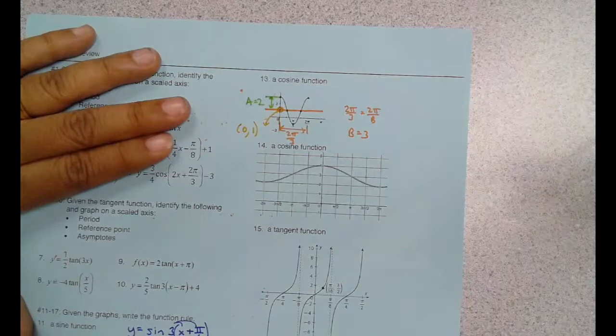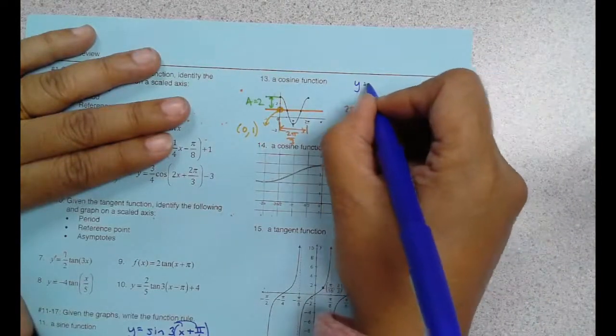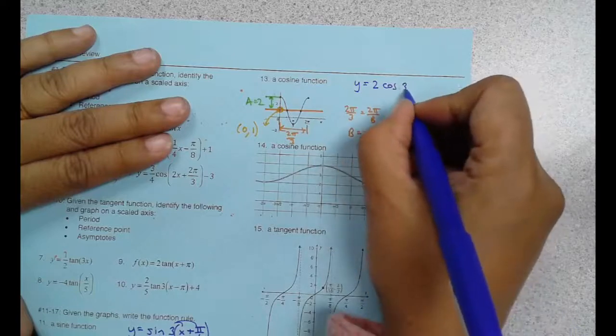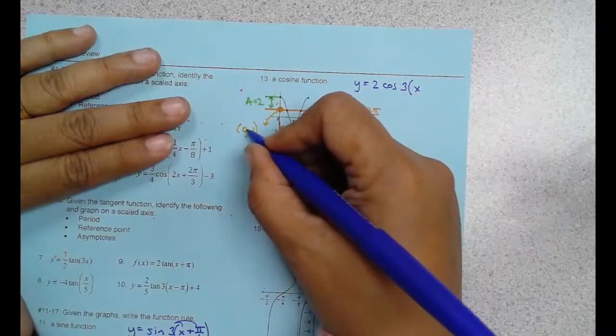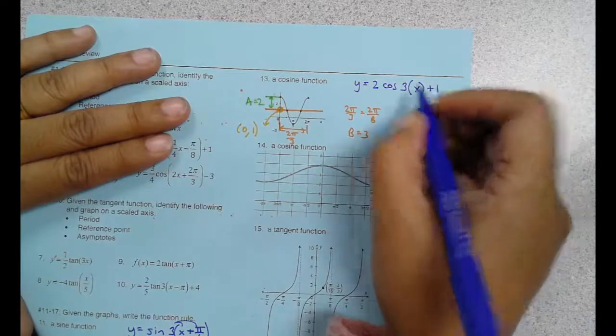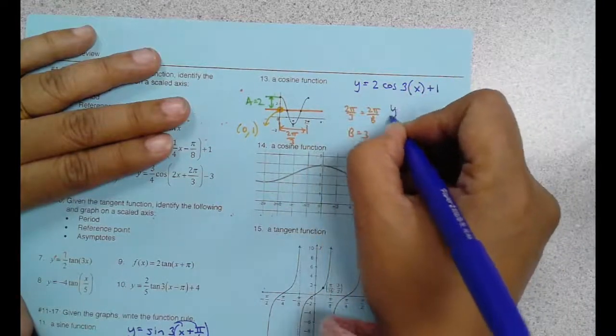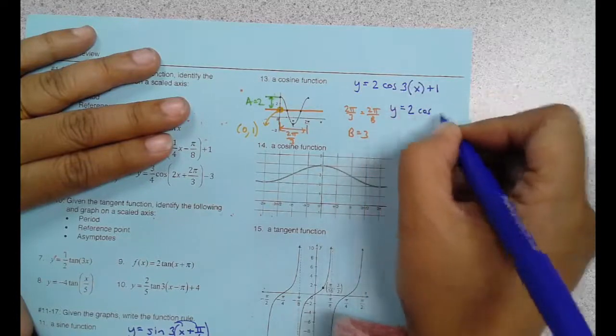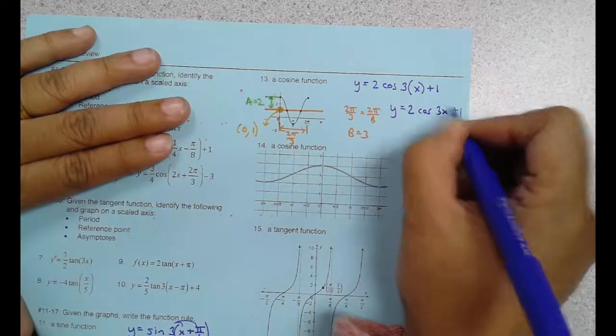All right, let's write our equation. Y equals a, which is 2, cosine of b, which is 3, and then x opposite of 0, actually it's just going to be x, and then plus 1. So I'll rewrite this much nicer. Y equals 2 cosine 3x plus 1.